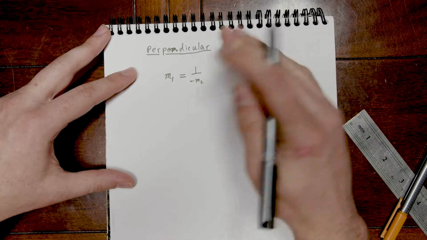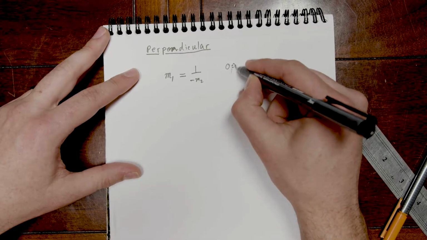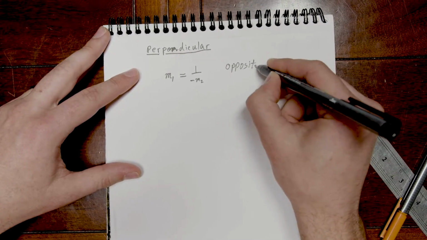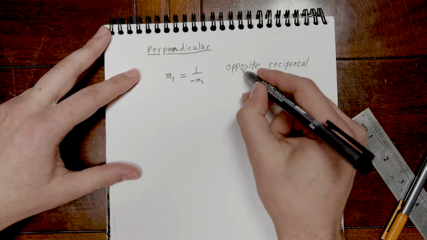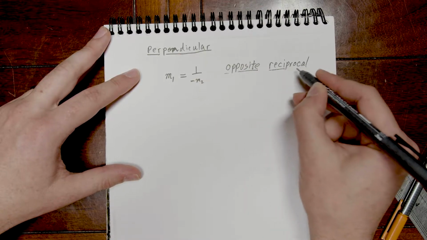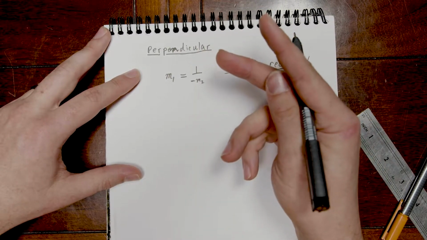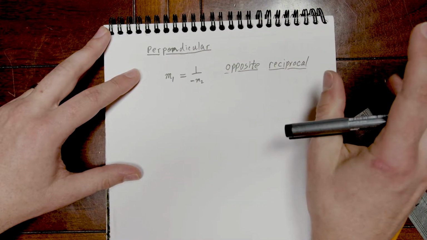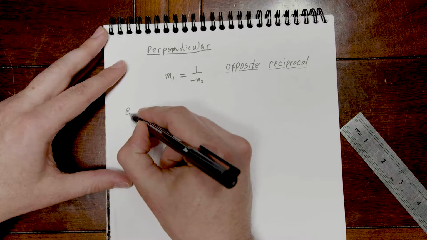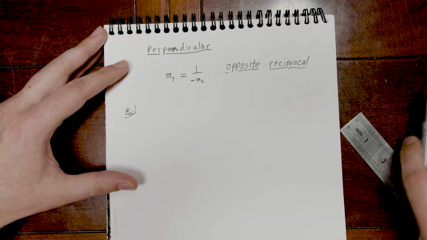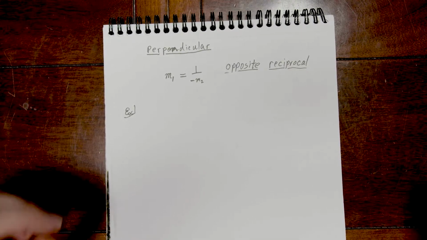So to find the slope of a perpendicular line, we look at the opposite reciprocal. I like to say we flip and flip. We flip the number over, and then we flip the sign as well. So, the opposite reciprocal. Let's look at a better example of this one, because unlike parallel lines, which are super easy to understand, perpendicular lines might be a little bit more confusing.